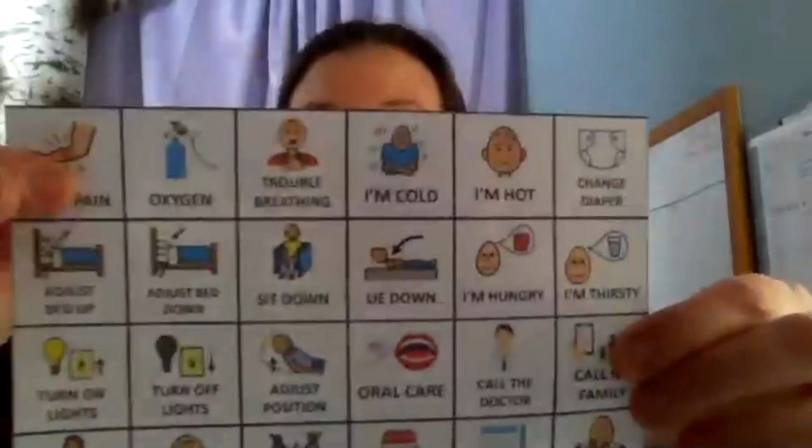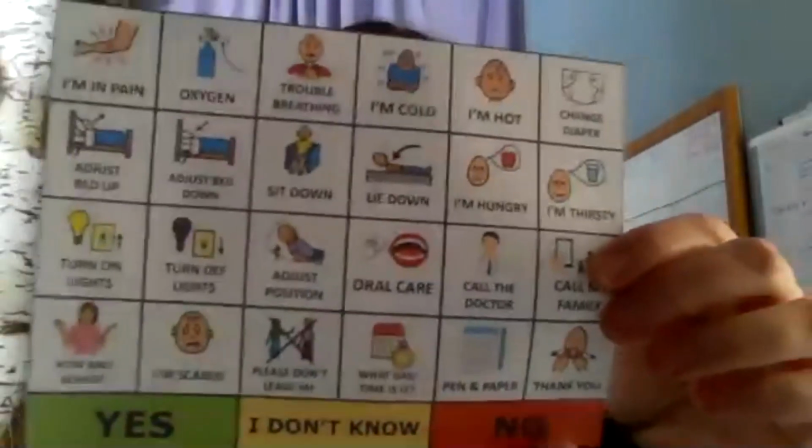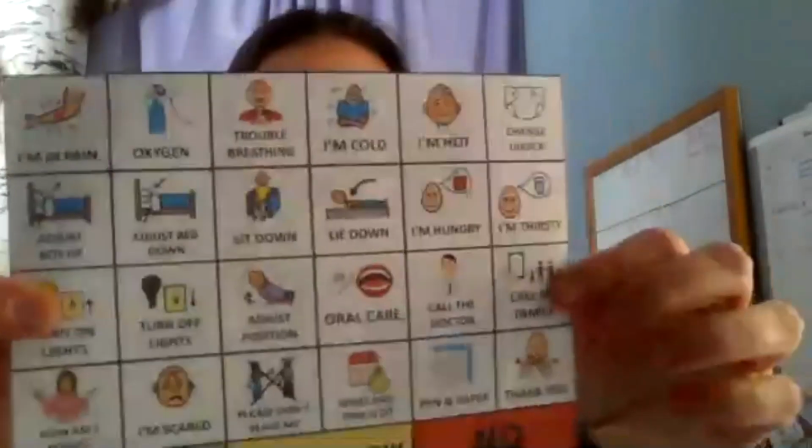Sorry. Communication boards are ways for individuals to communicate. So far, we've talked a lot about how we're giving directions to individuals. This is a way for them to talk back to us or anytime they need something. So this might be an example of a communication board. You know, I'm in pain, oxygen, trouble breathing, I'm cold. Yes, I don't know, no. So this is for like a specific person or a specific situation.